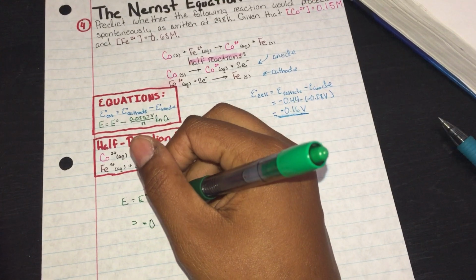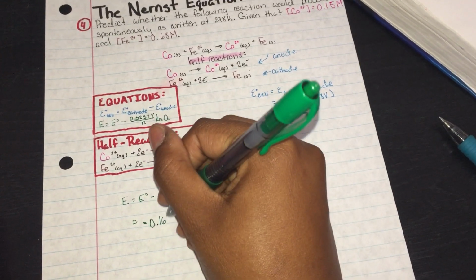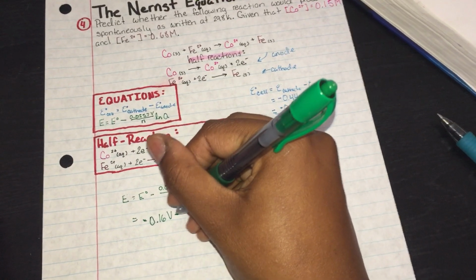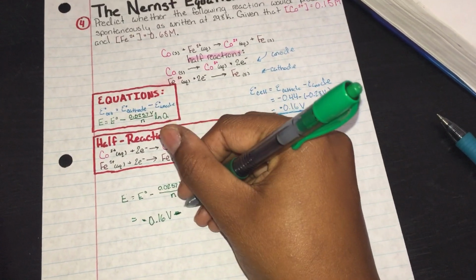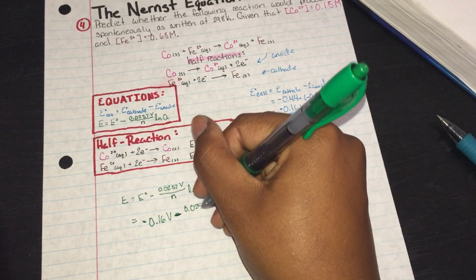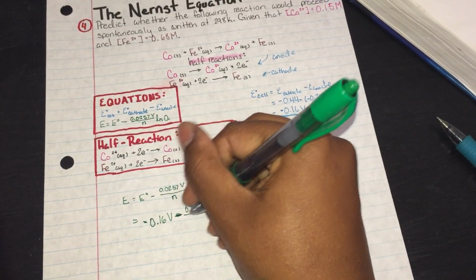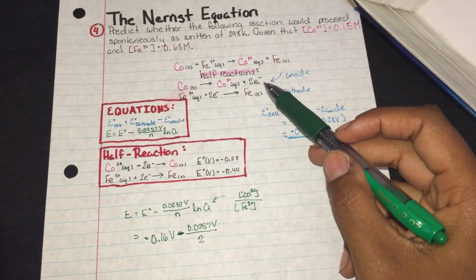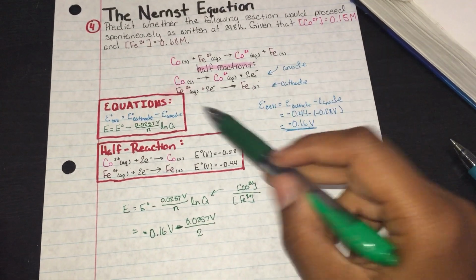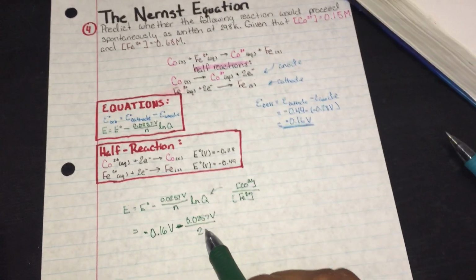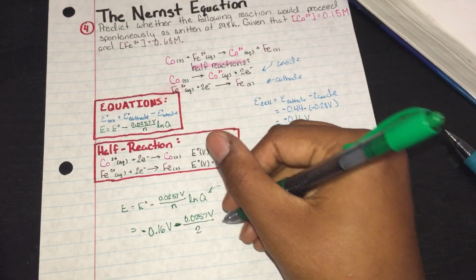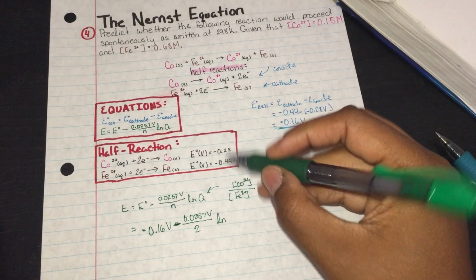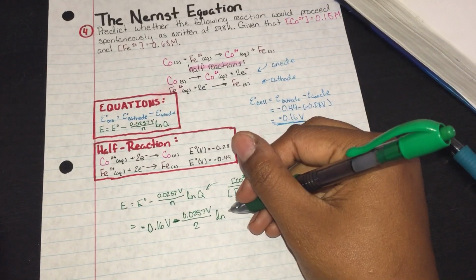We have our voltage first, negative 0.16, subtracted by 0.0257 volts over 2, and what we get 2 from is we see that 2 electrons are being gained and 2 electrons are being lost in the overall reaction, so our n will be 2, times the ln of the concentration of Co over the concentration of Fe.